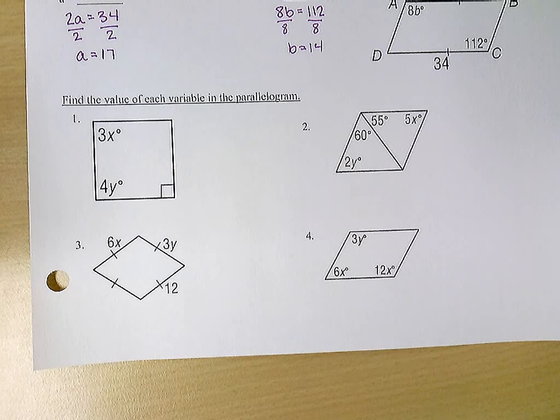Alright, number 4. This one was a little bit more challenging. Go ahead, Hannah. So they're supplementary angles, because of the two x's. So you just add the two x's and set it equal to 180, and then you get 18x equals 180, you divide 180 by 18, you get 10. So then next you have to plug it in with one of the x's. So I just used 6x, and I got 60. So then you add 60 and 3y equals 180 because it's still supplementary, and you do 120 divided by 3, and you get 40. Thank you. Good job.